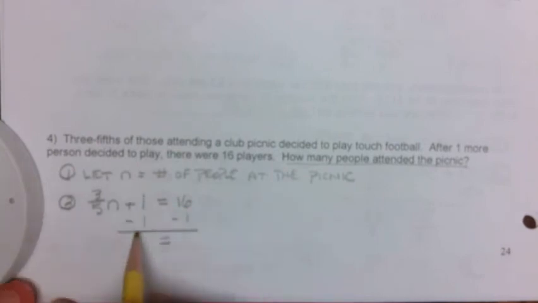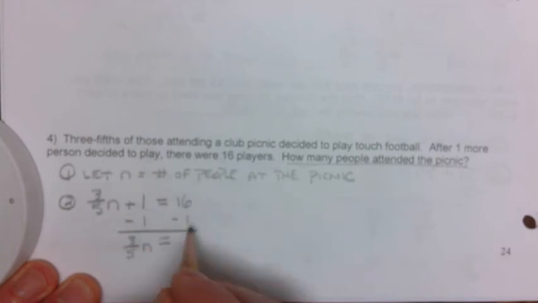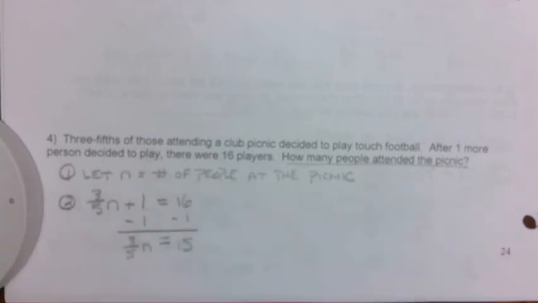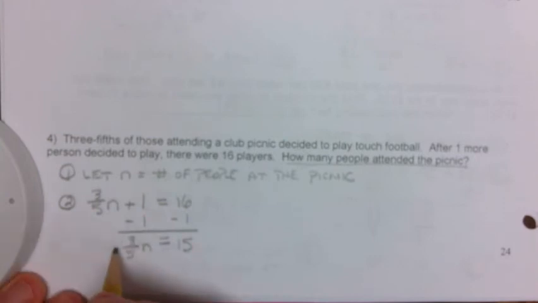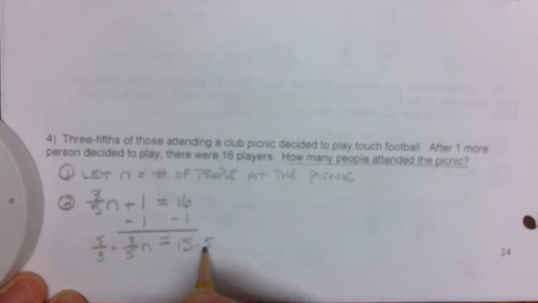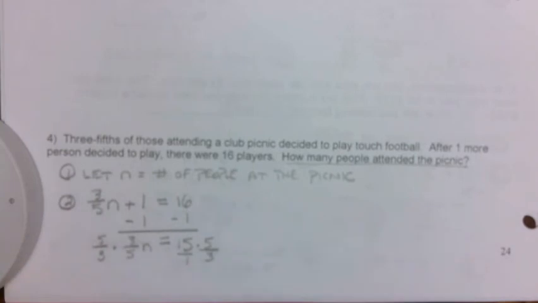On the left, 1 minus 1 is 0, leaving us with 3/5 n. 16 minus 1 is just 15. Now, to get n, since it's being multiplied by 3/5, we're going to multiply by the reciprocal of that, which is 5/3, and we'll do that on both sides. Put 15 over 1. On the left, this is really nice because the 5s simplify the 1s and the 3s simplify the 1s, so all of this now is just our 1n.